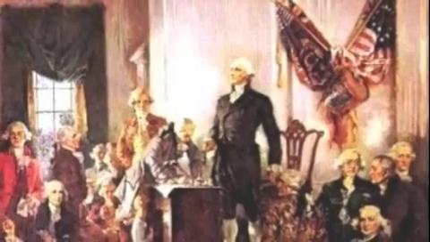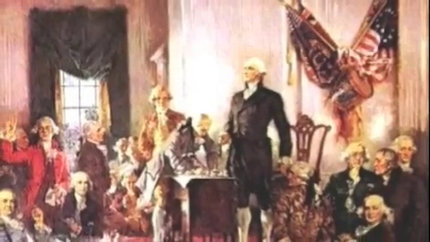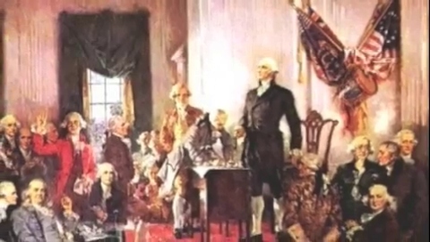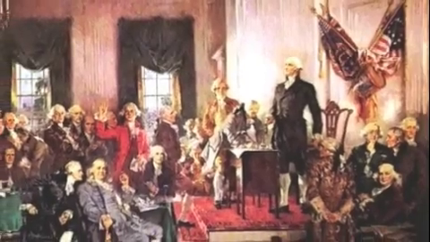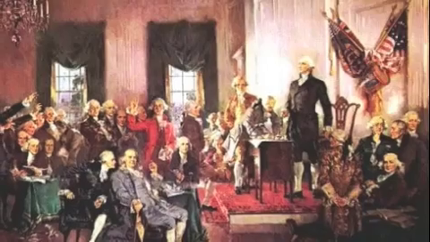It has been over 200 years since the Constitution was signed, but we still hold its values very true. I hope that now you have a better understanding of the basic principles of the United States Constitution.